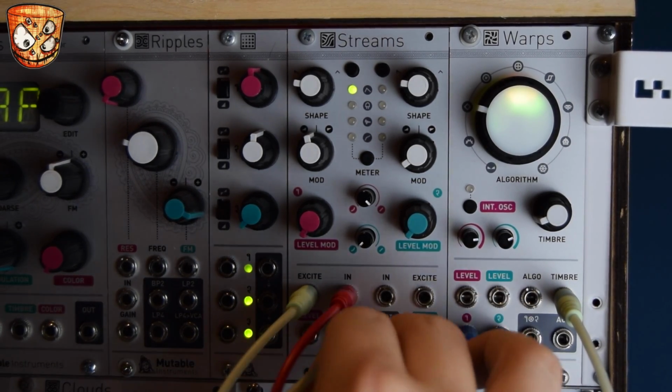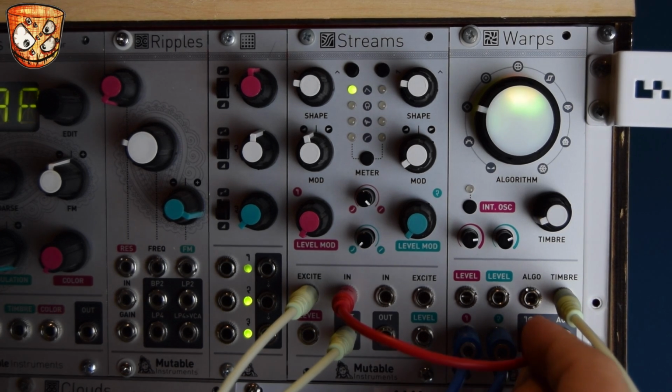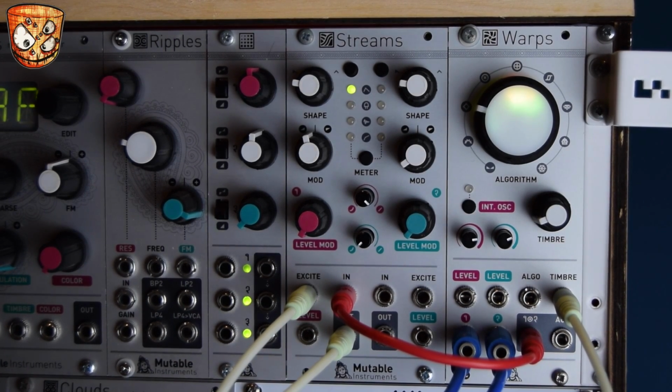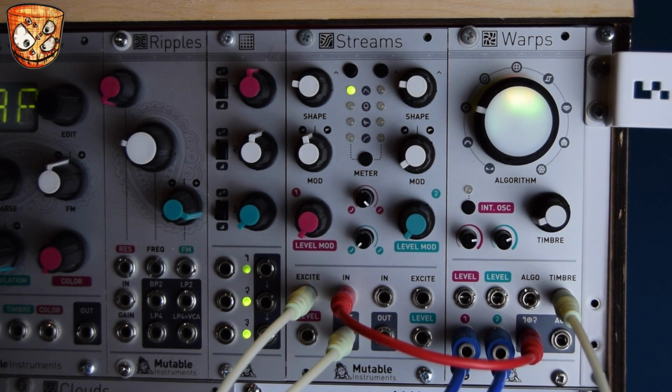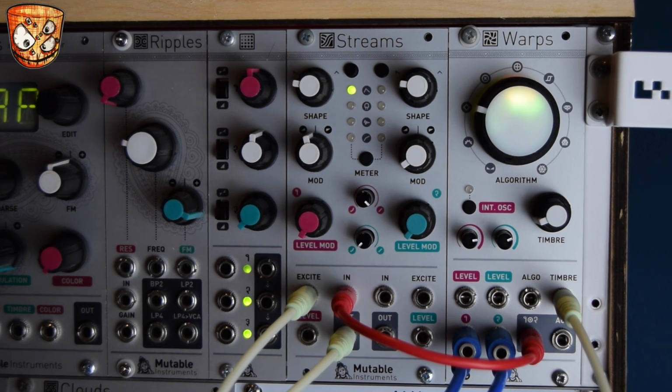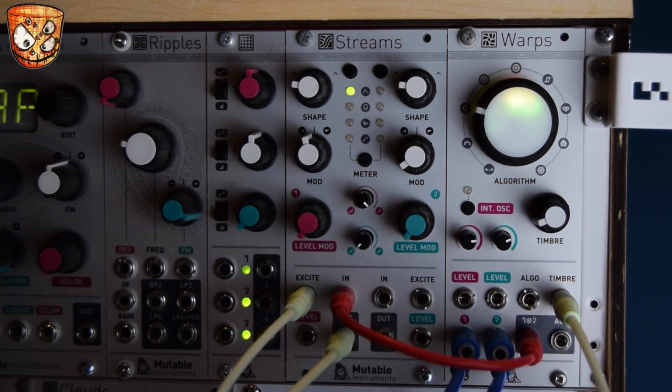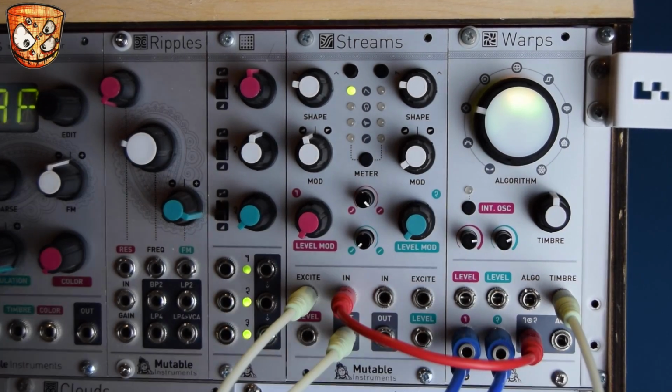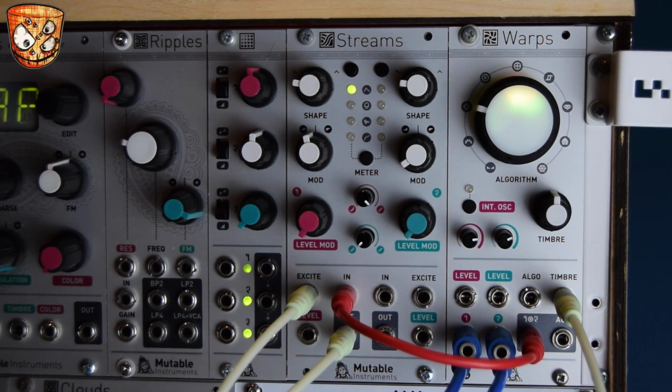Coming out of streams, we can use the envelope generator. Let's drop the oscillator that we turned up an octave down an octave. Down an octave again. Some more gain. Bring that back up two octaves.